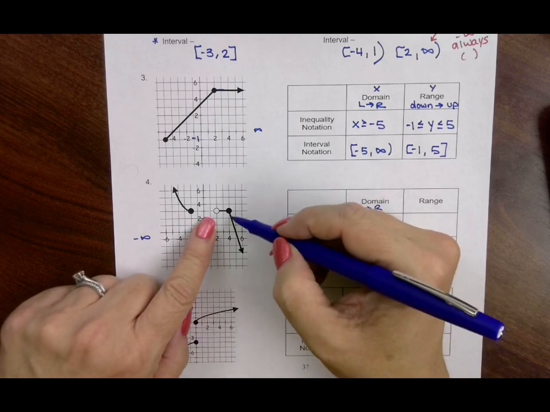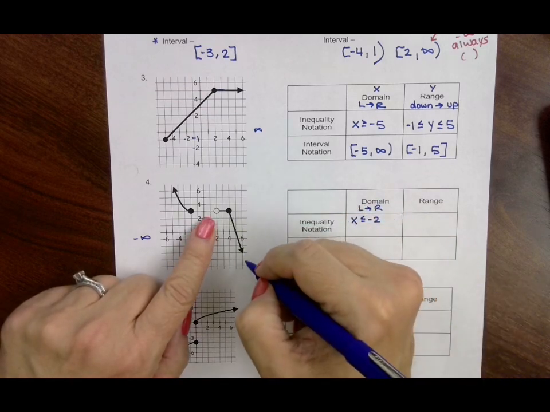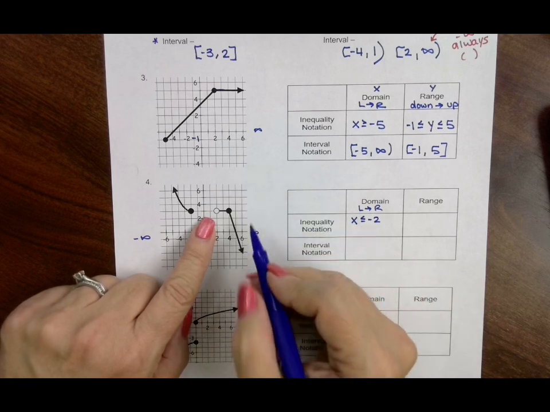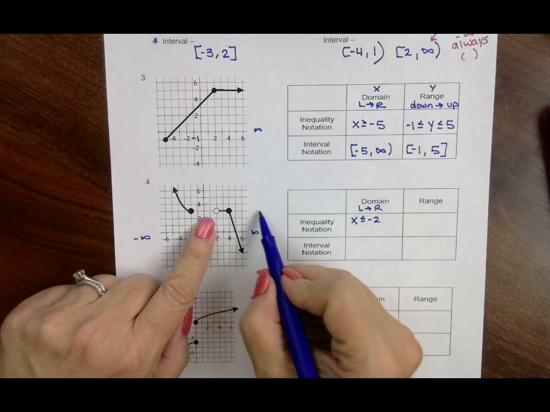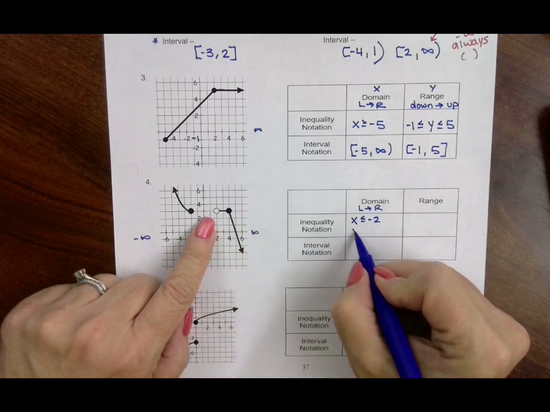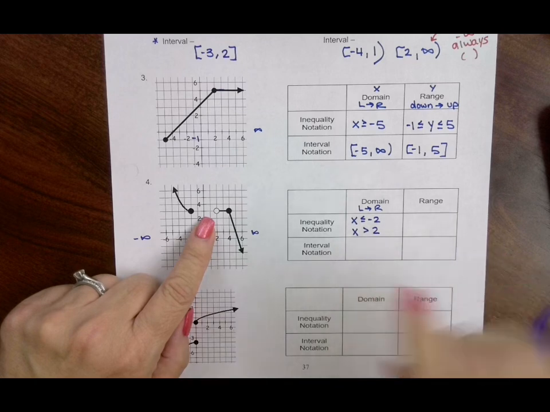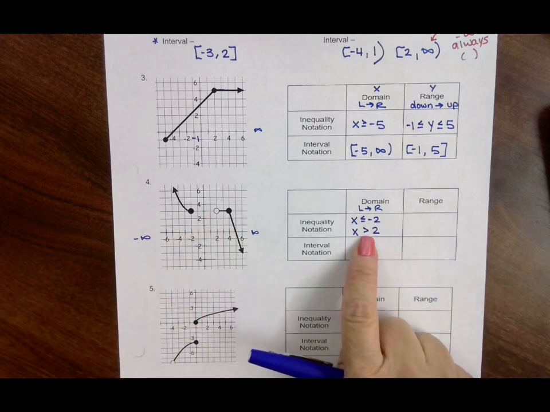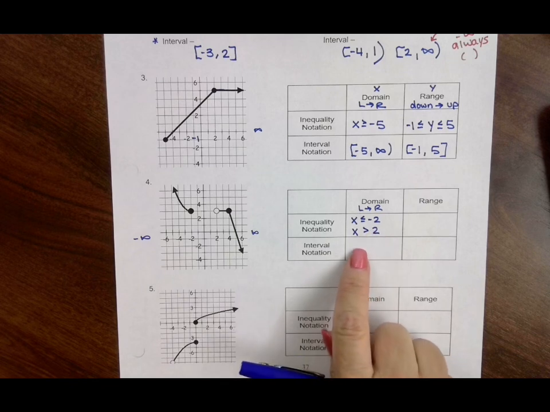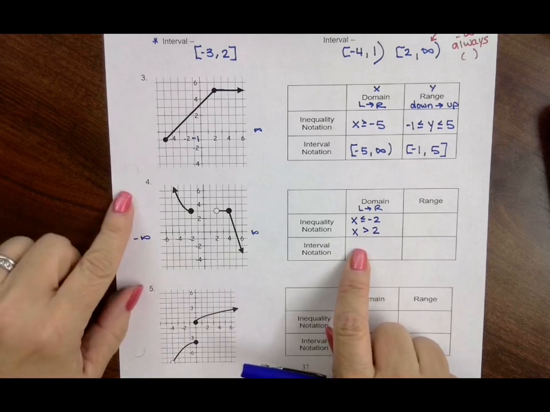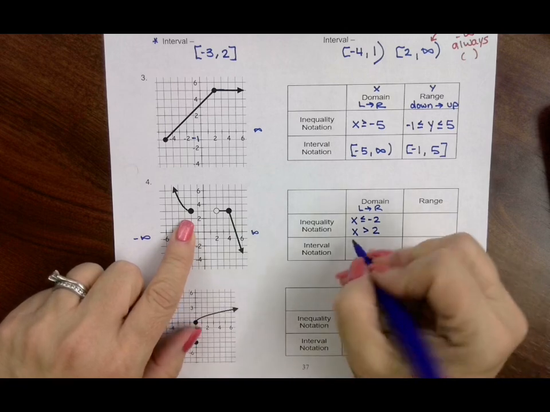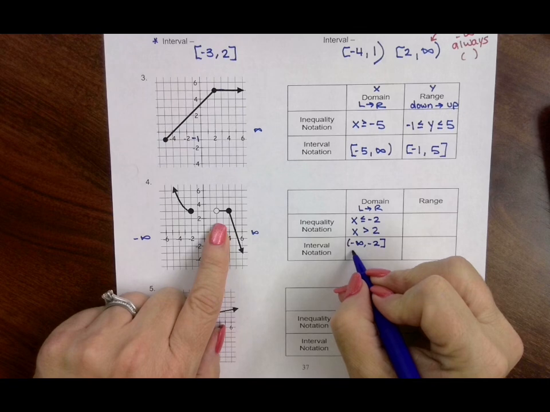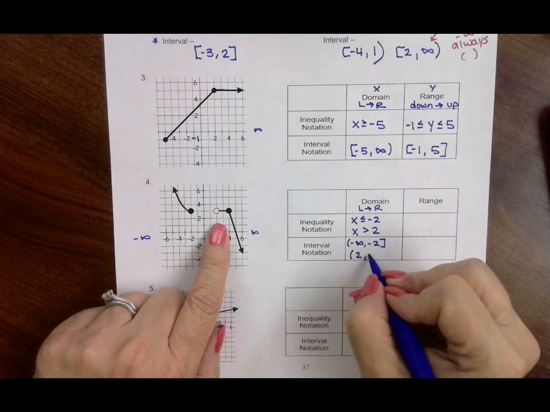And with this one, even though my arrow is going down, it's going to continue to go in the x direction. So it's going to continue to go to infinity. So here we're going to say x is greater than 2. And it's only greater, not greater than or equal to, because of this open circle. So I have 2 parts, which means for my interval notation, I'm going to have 2 parts. I'm going to go from -infinity to -2. And then I'm going to start up again at 2, which is a parenthesis, and I'm going to keep going to infinity.